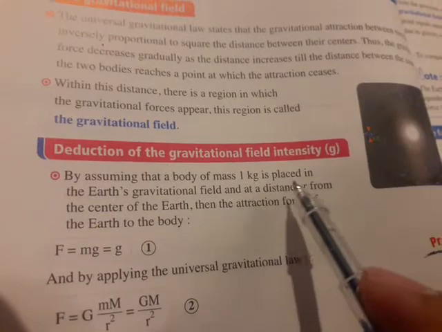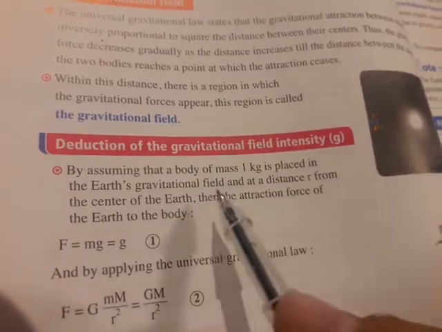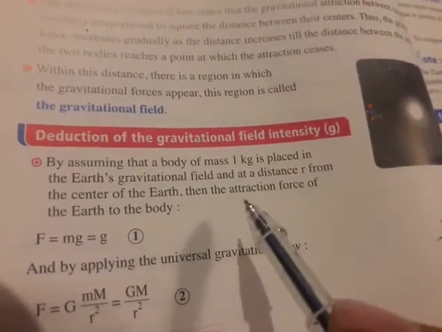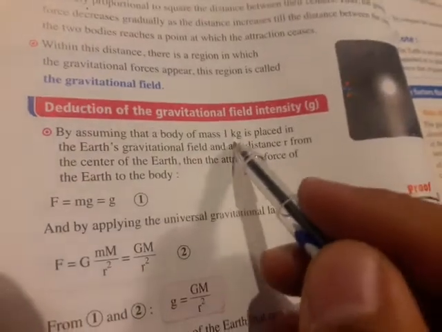Determination of the gravitational field intensity g: assume a body of mass 1 kilogram is placed in the Earth's gravitational field at a distance r from the center of the Earth. Then the attraction force of the Earth on the body, F, equals mg when the mass equals 1 kilogram.